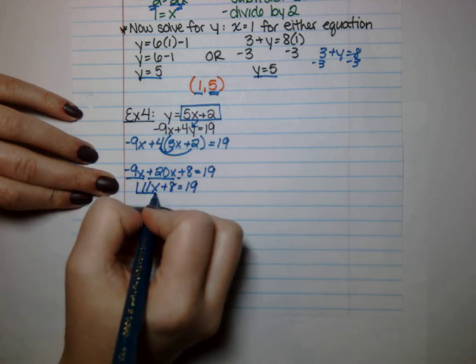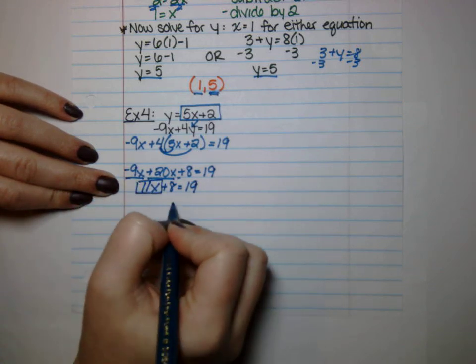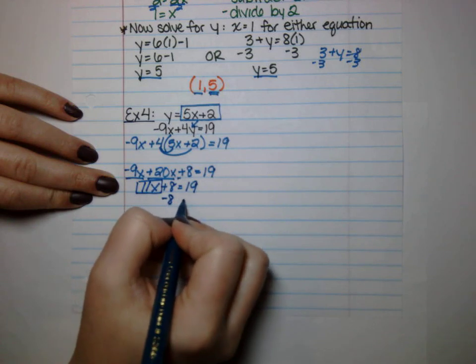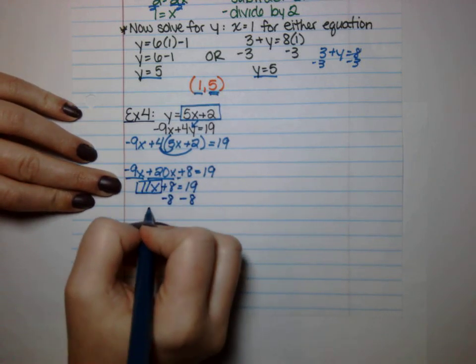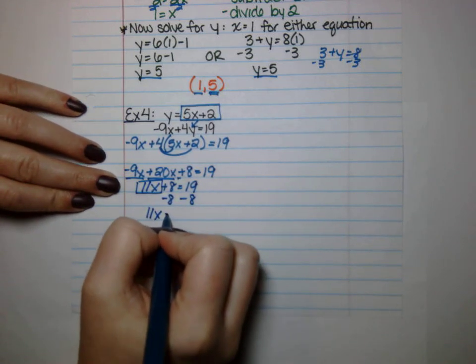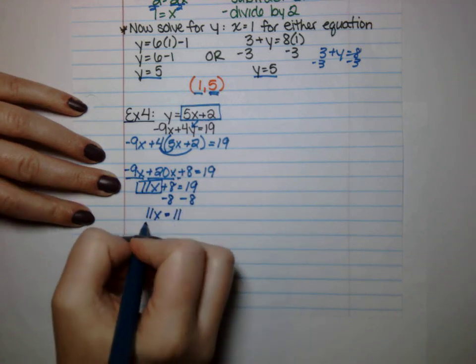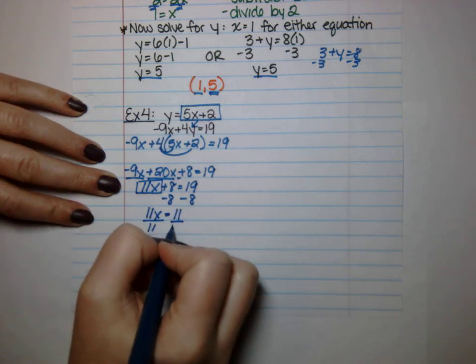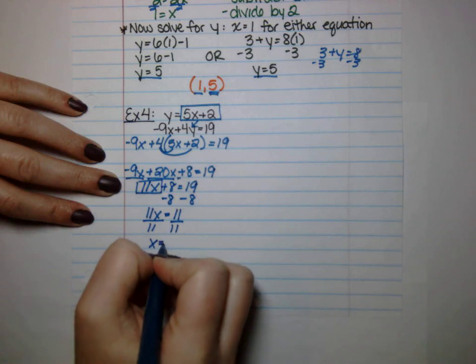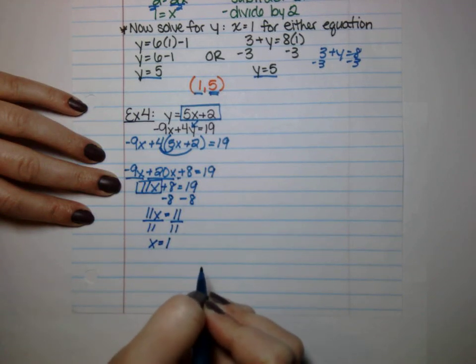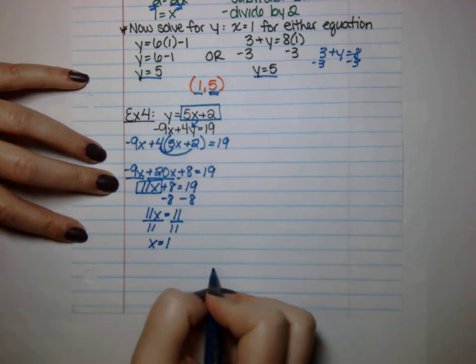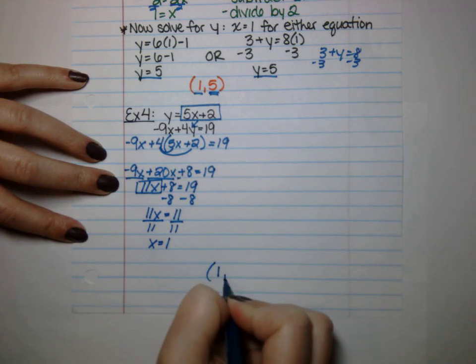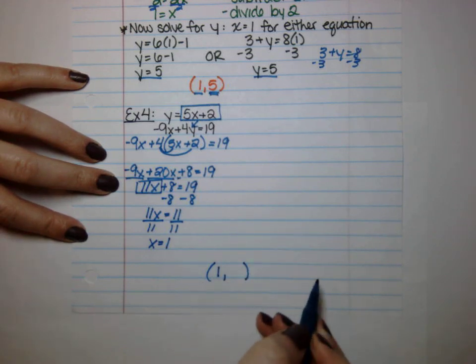Now I want to isolate my 11x, so I have to get rid of my 8 by subtracting it on both sides. So I'm left with 11x is equal to 11. Divide both sides by 11, so I get x is equal to 1. So again, that's the first part of my answer.